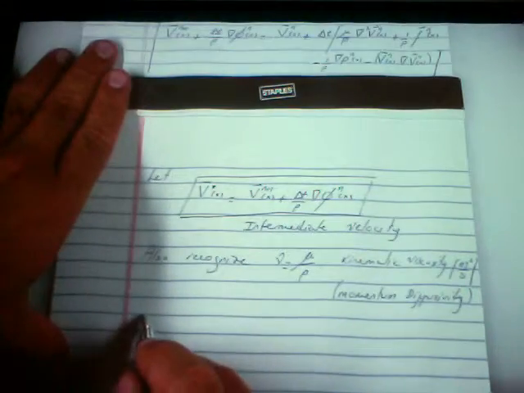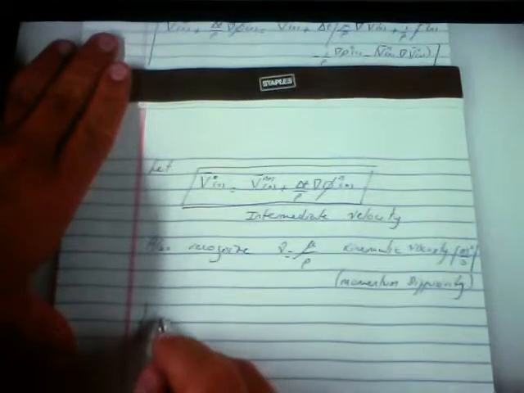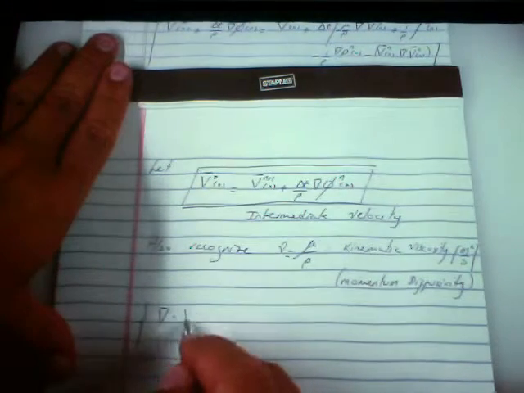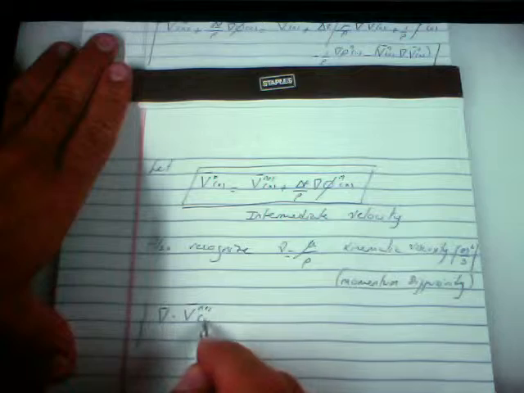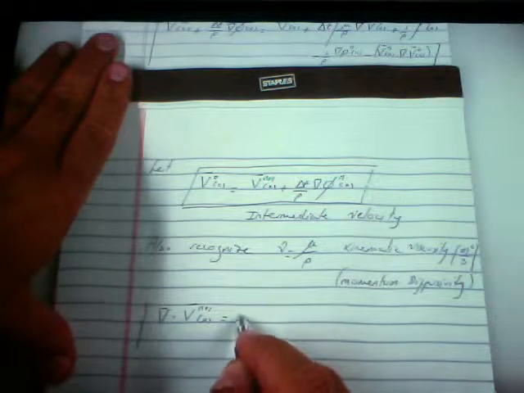So, if we apply this, we get the divergence of V at n+1, which we don't know what it is yet. We don't know what V at n+1 is.